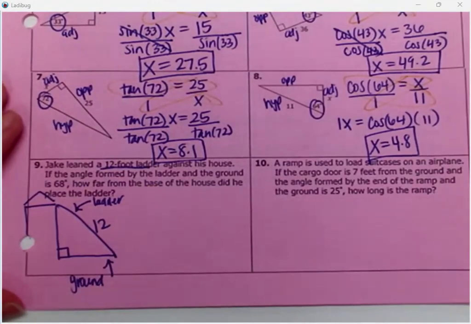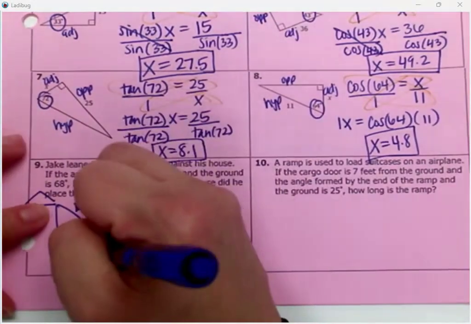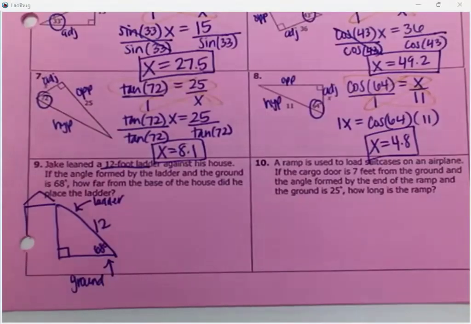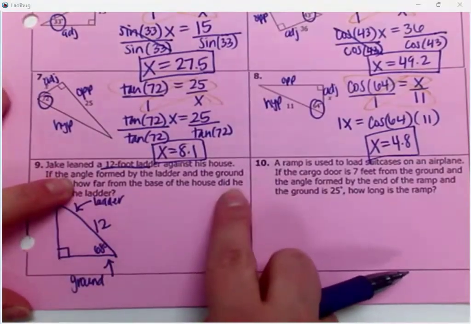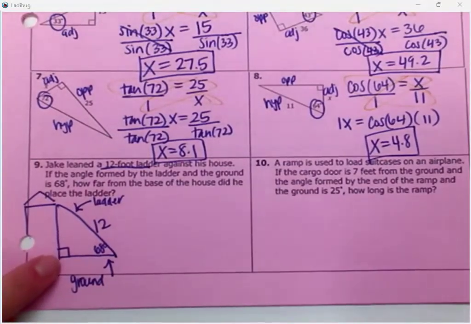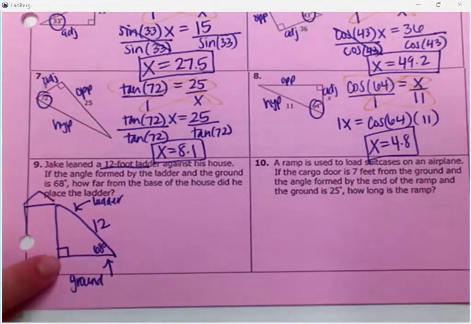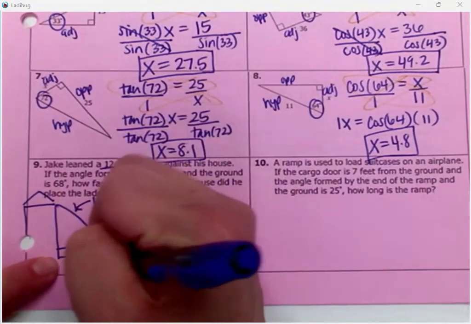So where am I putting that 68? Up here or down at the bottom? So this is going to be 68 degrees. The question says, how far from the base of the house did he place the ladder? Where's the base? Is the base at the top of the house or the bottom of the house? The bottom of the house. If this is a ladder, that means that should be X.